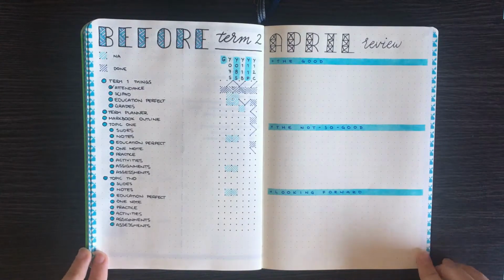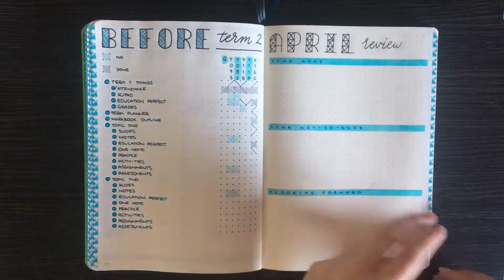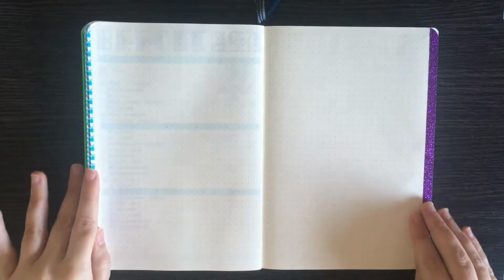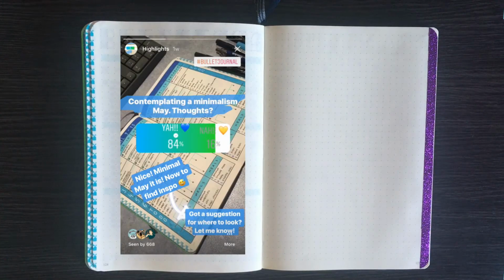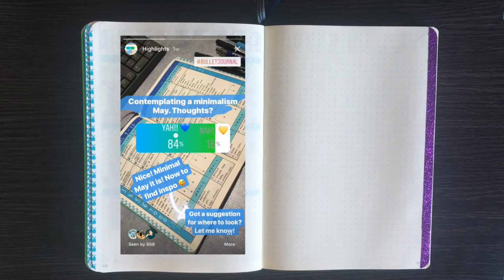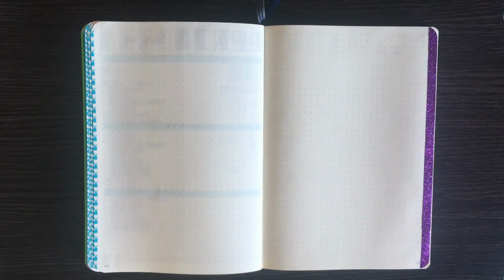An idea I've been toying with for a while is having a minimalistic theme for a month. So a few weeks ago I put up a poll for my Instagram followers, just to see if they'd be interested in me trying a minimalist theme for May. As you can see from the results, they were quite keen for this. So my theme for May is going to be minimalism, or at least my interpretation of that.